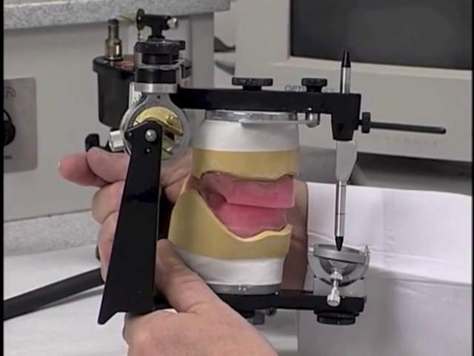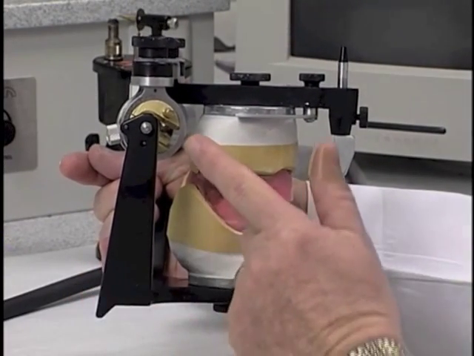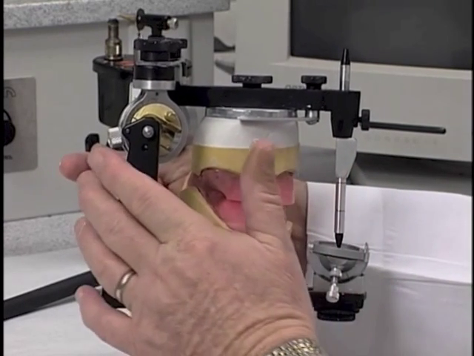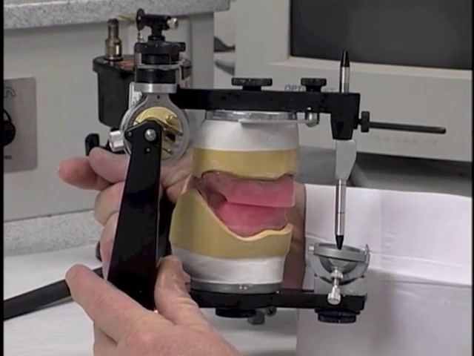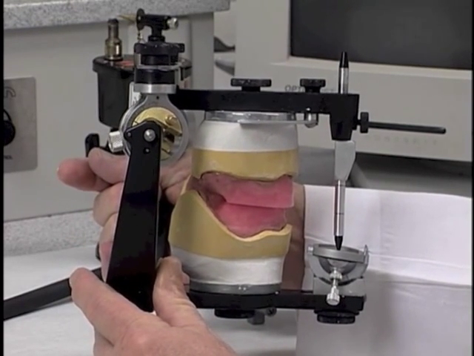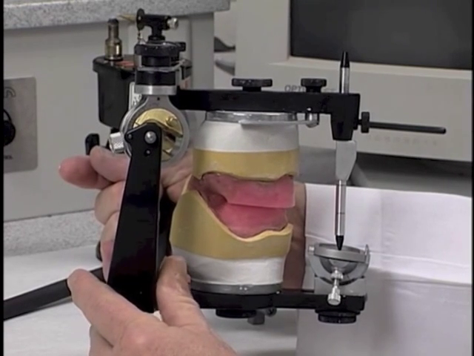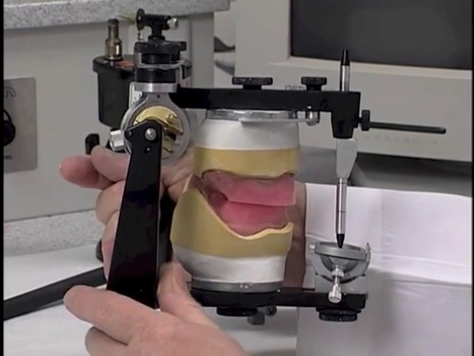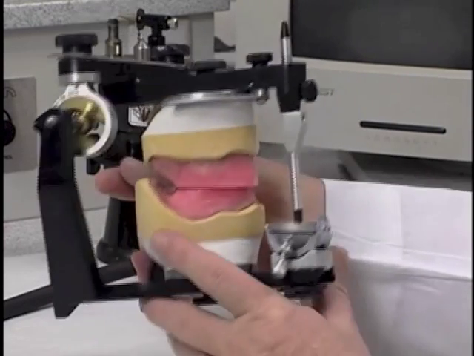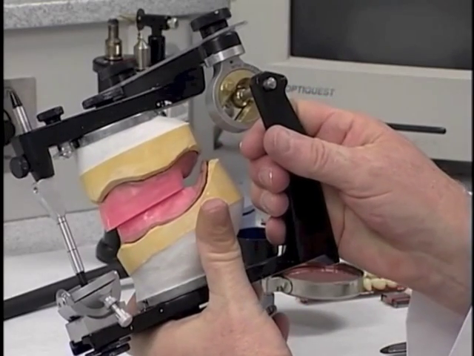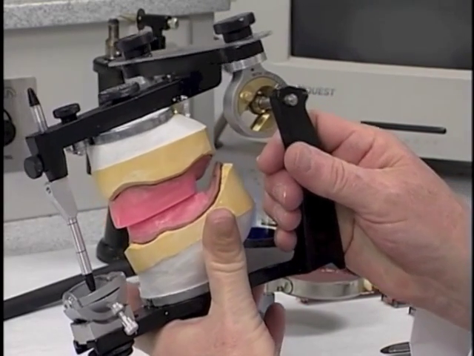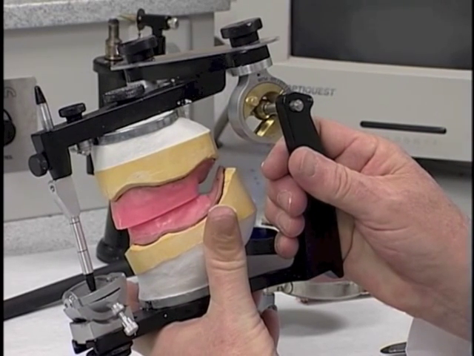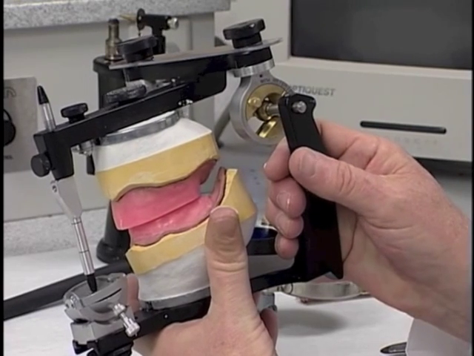From our protrusive registration, we achieved a horizontal setting for the condyle on the articulator, and on this particular side, which is the patient's right side, that setting is approximately 30 degrees. Consequently, from the protrusive, we found that the patient's condylar slant was about 30 degrees from the horizontal. We look at the other side, and we have a slightly steeper condylar inclination that came from the protrusive registration, and this one's about 33 degrees.